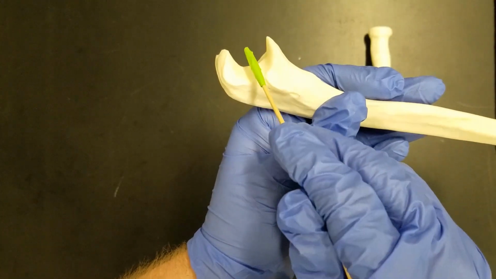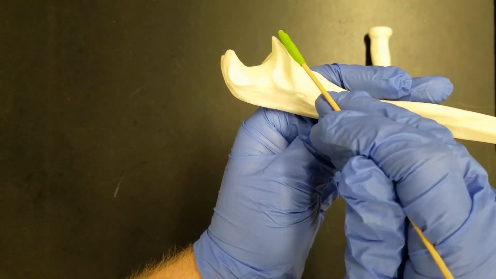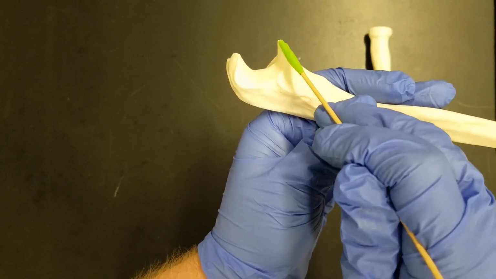That points the olecranon. We have the trochlear notch, which is the large C-shaped depression on the front of the ulna. And then at the distal end of the trochlear notch, we have this hook-shaped projection called the coronoid process.